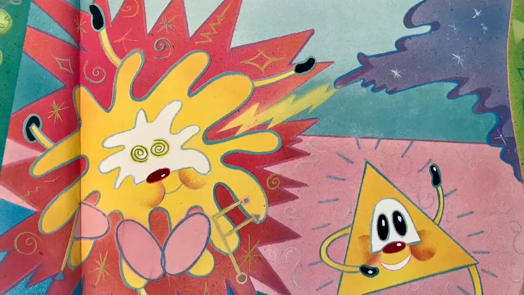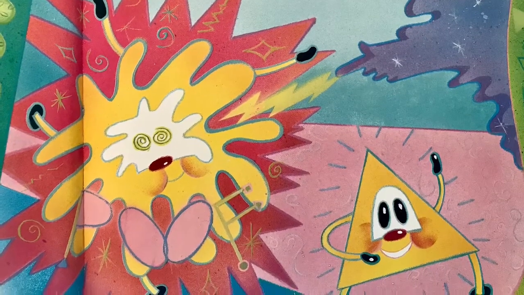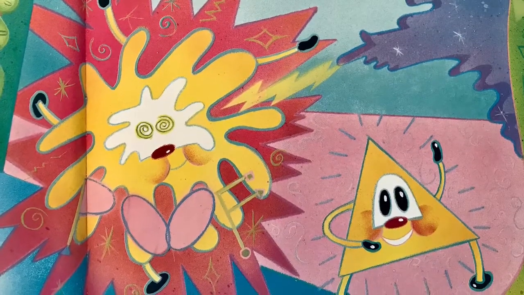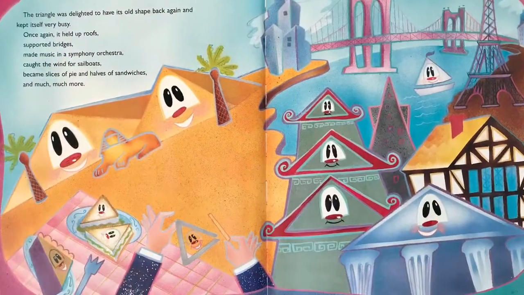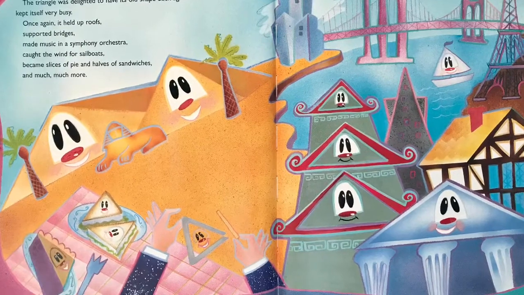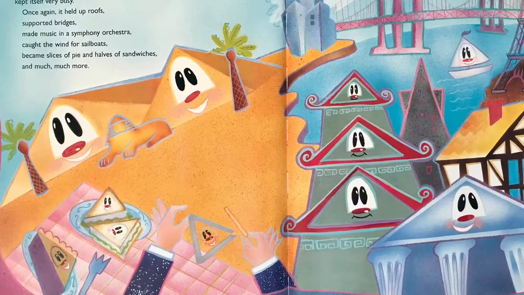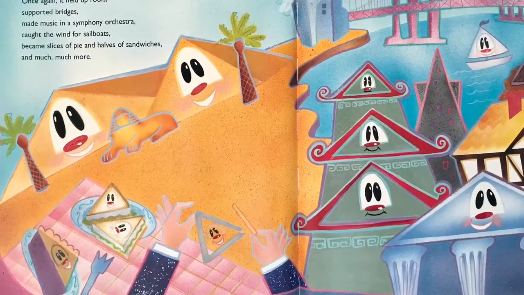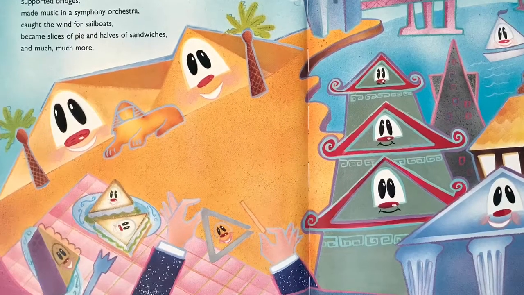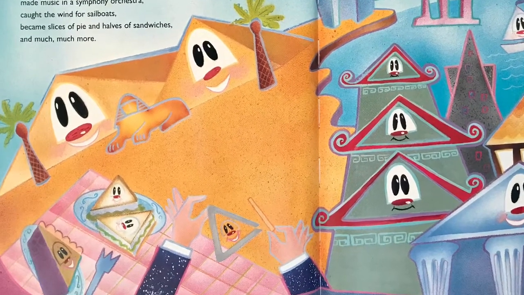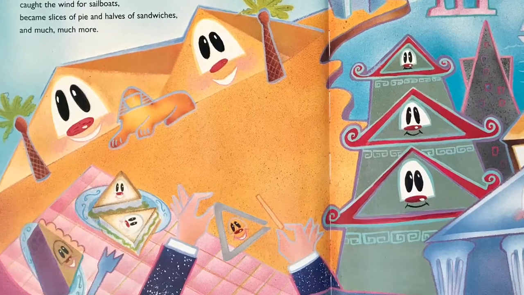And the triangle was delighted to have its old shape back again and kept itself very busy. Once again, it held up roofs, it supported bridges, it made music in a symphony orchestra, it caught the wind for sailboats, became slices of pie and halves of sandwiches, and much, much more.